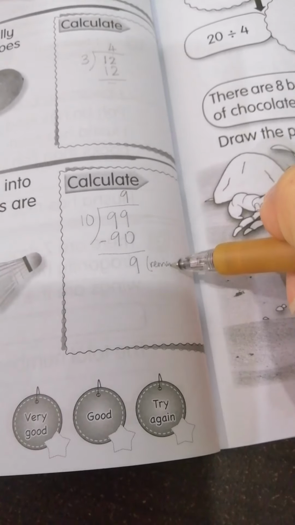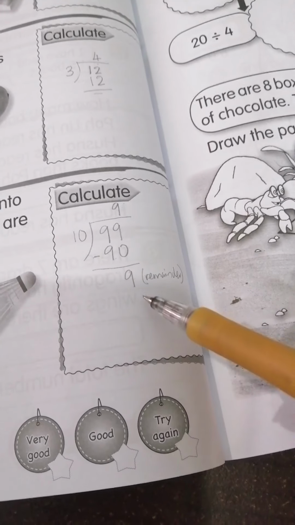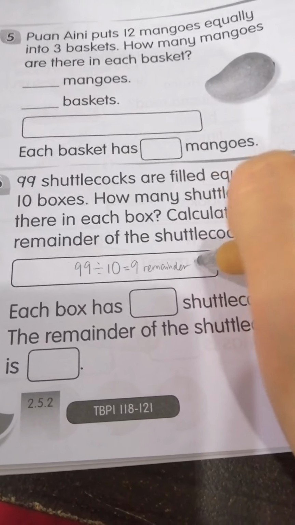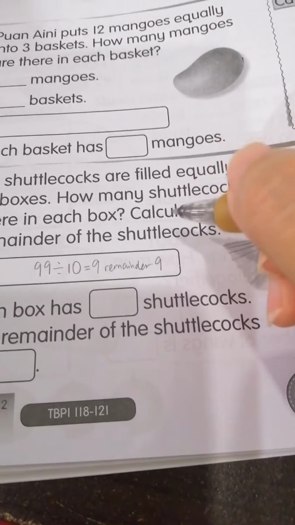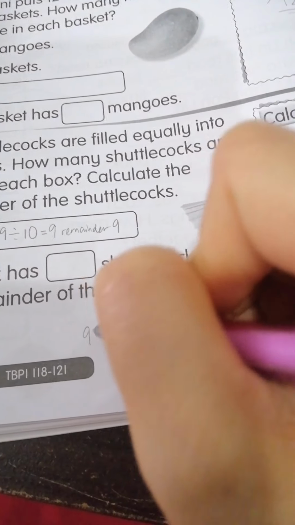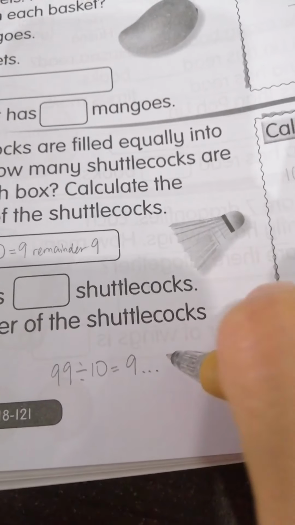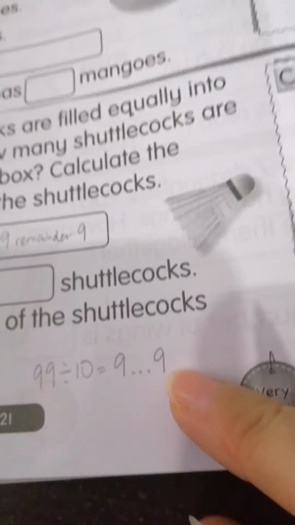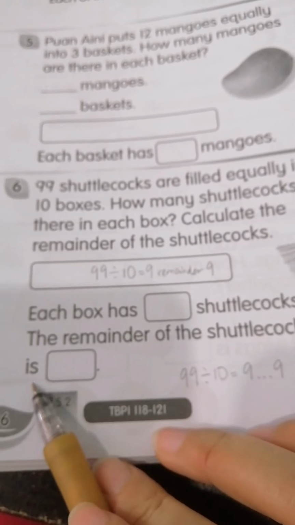So you write down remainder, spell the word remainder properly. Okay, then here, we know that the answer is 9 and the remainder is 9 also. So you write down 9 remainder 9. Or another way, you can also write as the answer, 9 remainder 9. We can also write, 99 divided by 10 equals to 9 remainder 9. Like this also can. Okay, so each box has 9 shuttlecocks. The remainder of the shuttlecocks is 9.